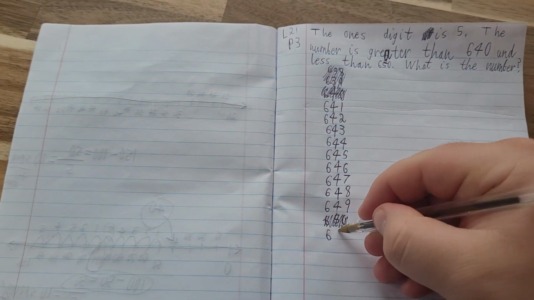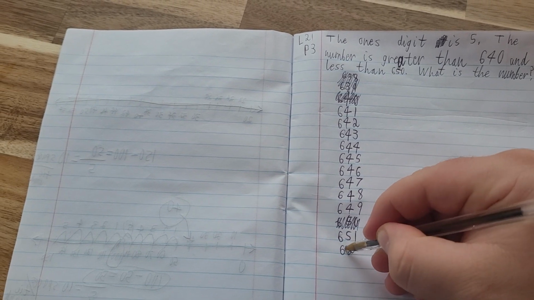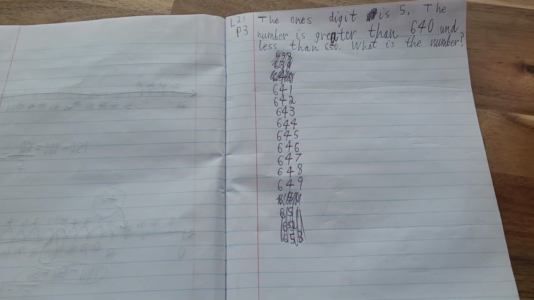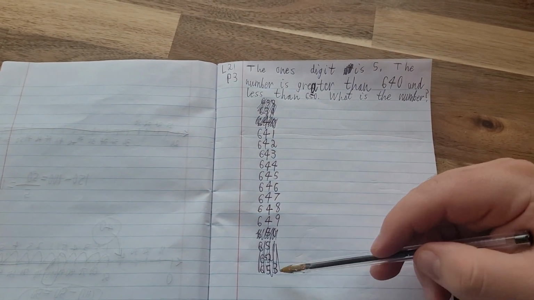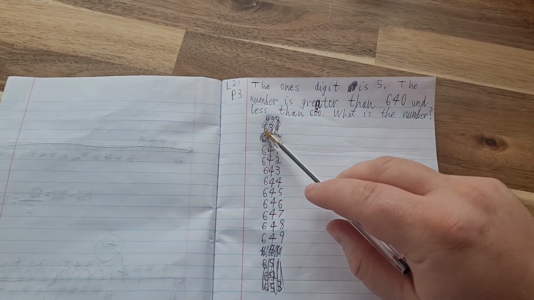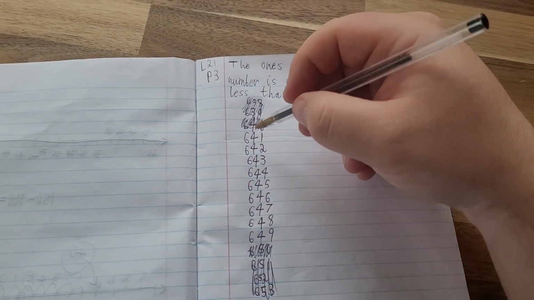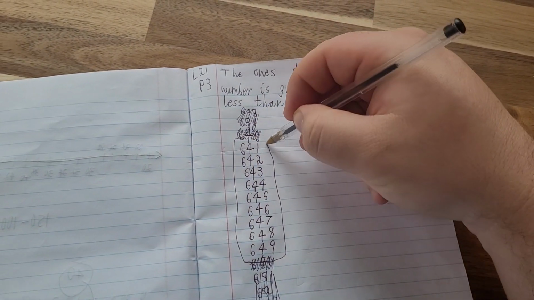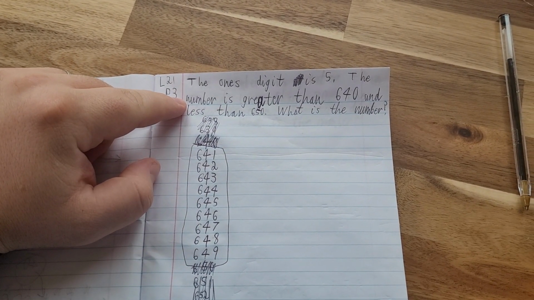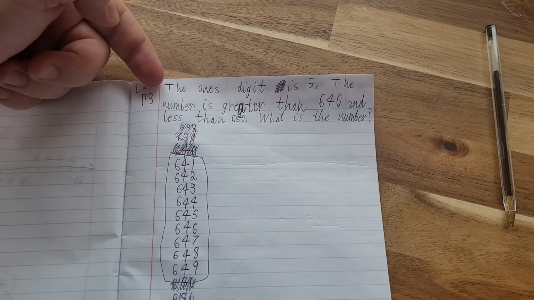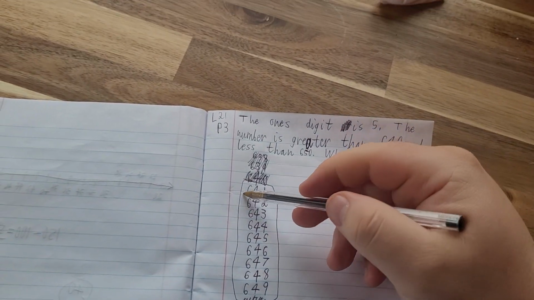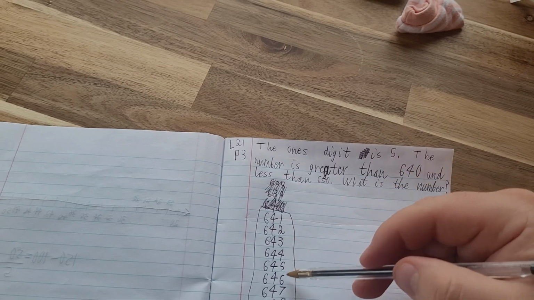We know that 651, 652, 653, we can cross these off because these numbers are greater than 650, and the problem tells us that the number we're looking for is less than 650. That means that there's only these possible numbers that will satisfy this problem, perhaps. But the first piece of information is that the ones digit is 5. So we have our hundreds digits, our tens digits, and our ones digits.